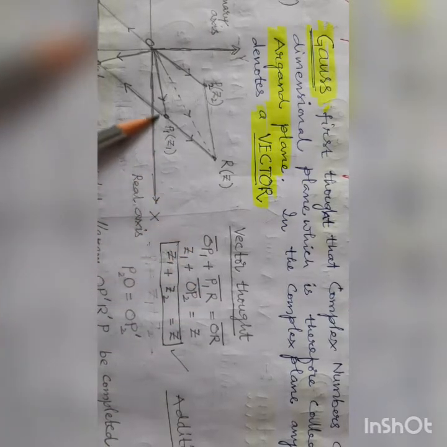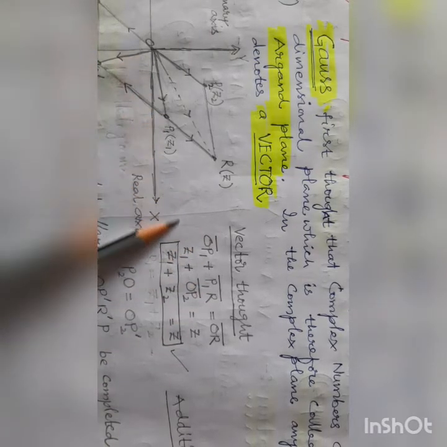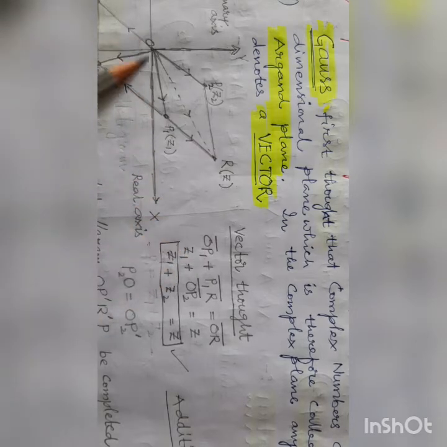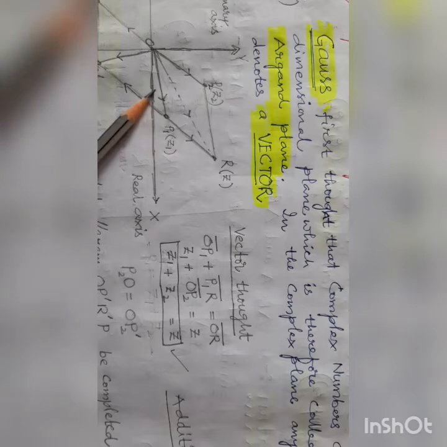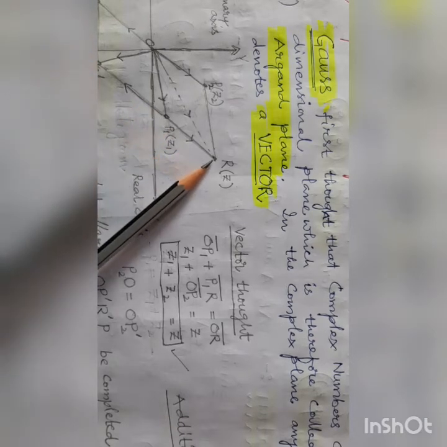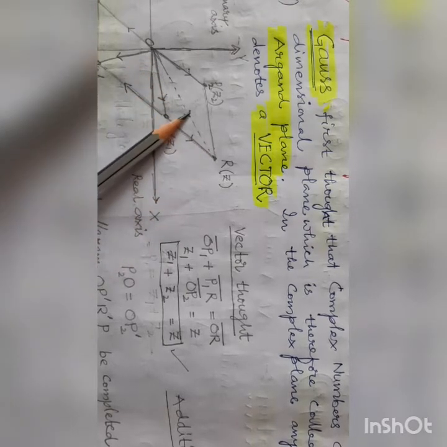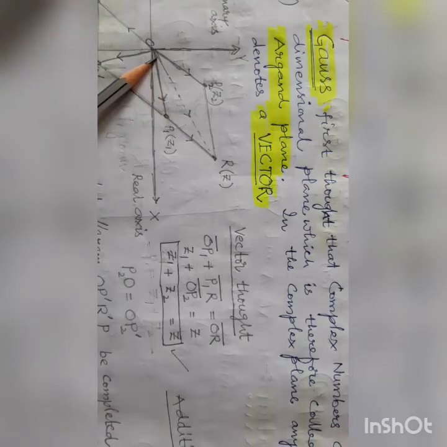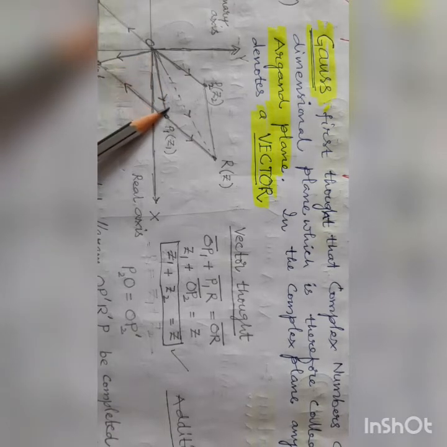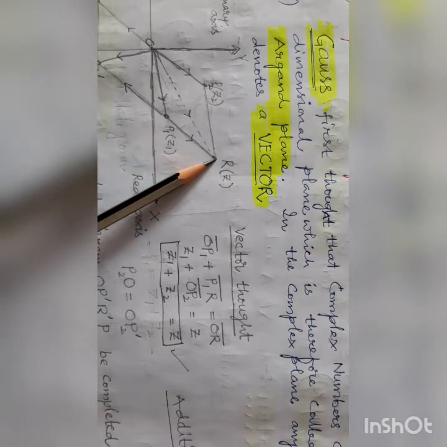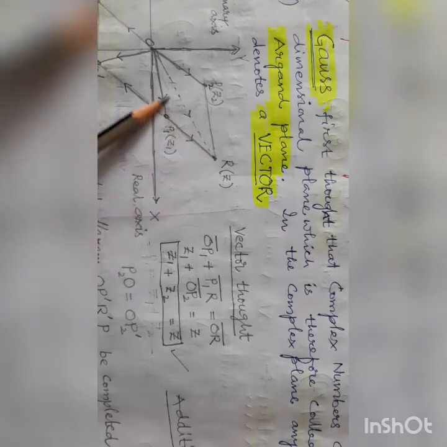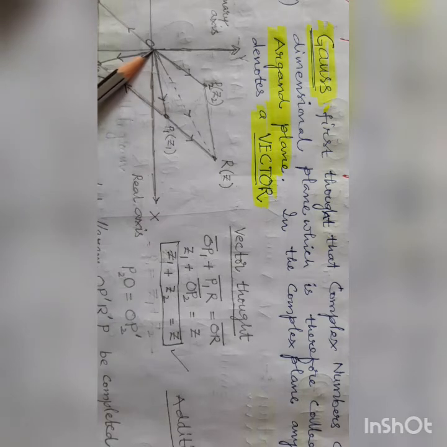OP1 bar plus P1R bar equals OR bar. Triangle law in vector system. OP1 bar plus P1R bar equals, from where we started, O, no?